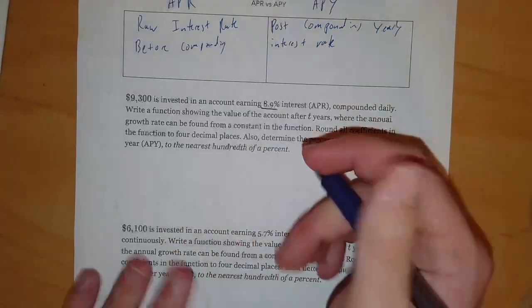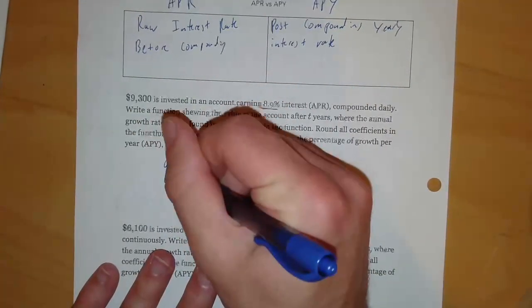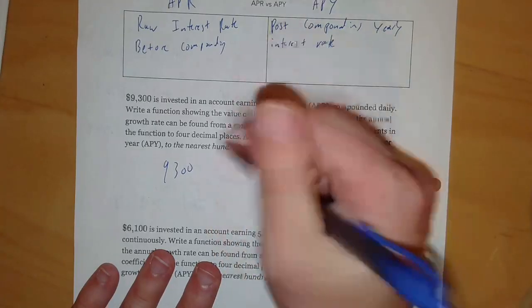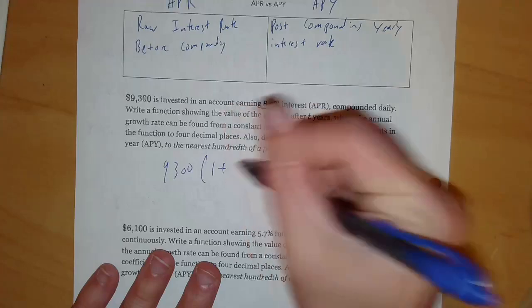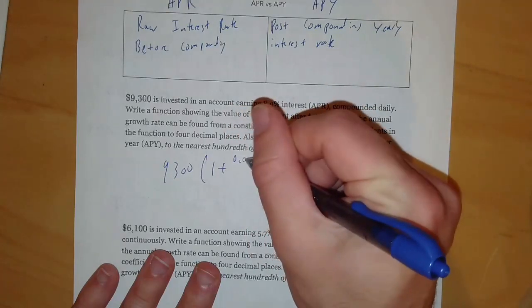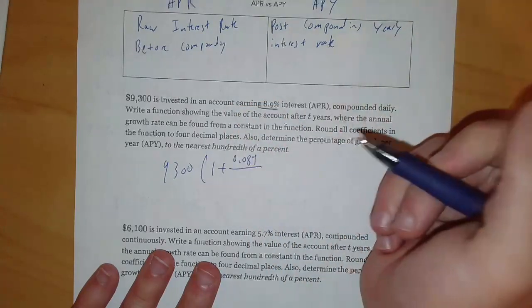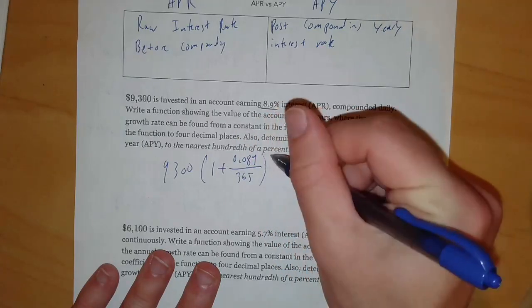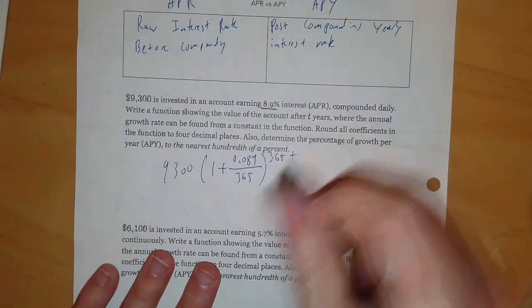Okay, so we have $9,300, and it's earning 8.9%. We set up 1 plus 0.089 over 365, since it's daily, to the power of 365t. That's our function.